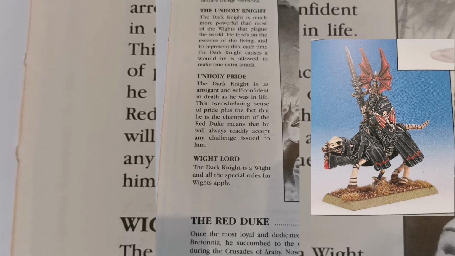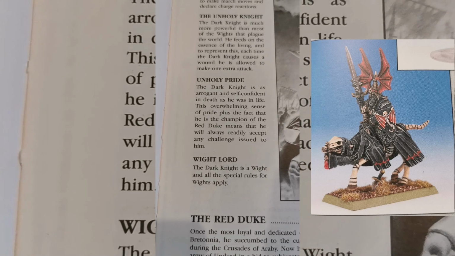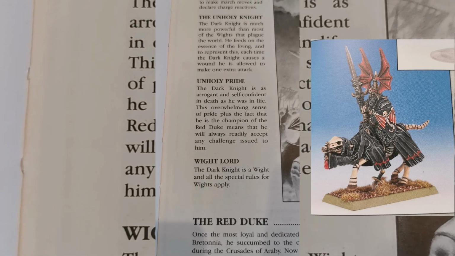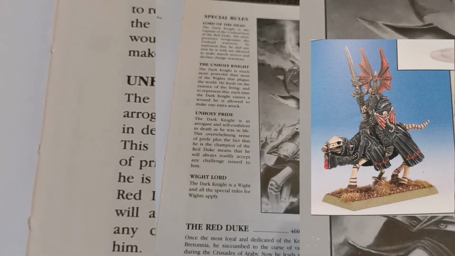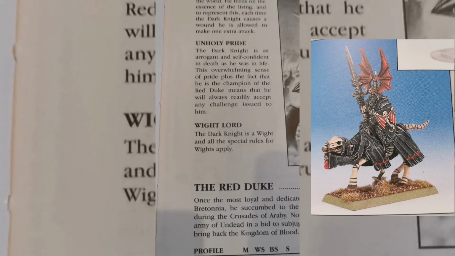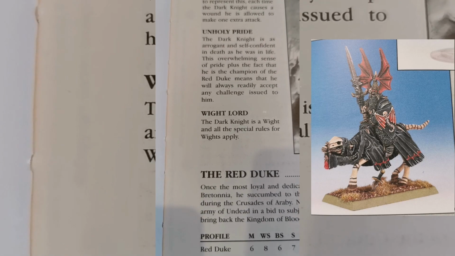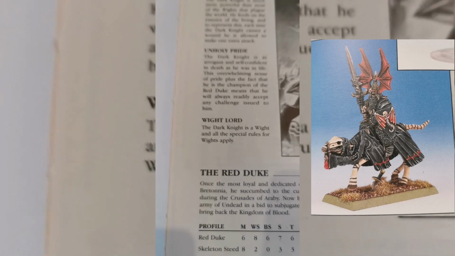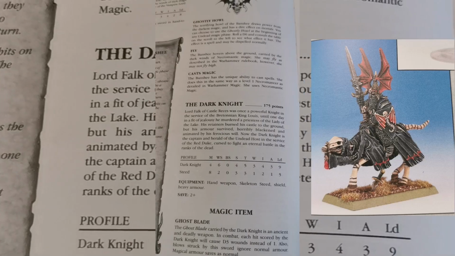And Holy Pride, really arrogant bloke. An overwhelming sense of pride, plus the fact that he is a champion of the Red Duke, means that he will always readily accept any challenge issued to him. That could be his downfall, I suppose. The Dark Knight is a white, and all the special rules for whites apply. So he's decent. He is decent.